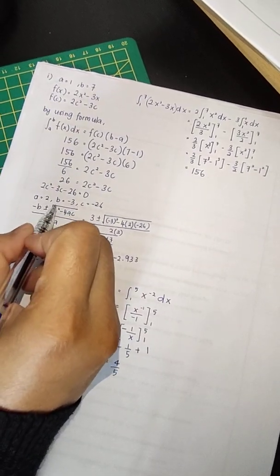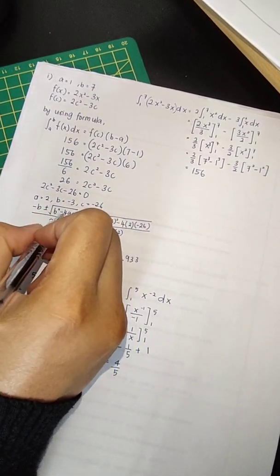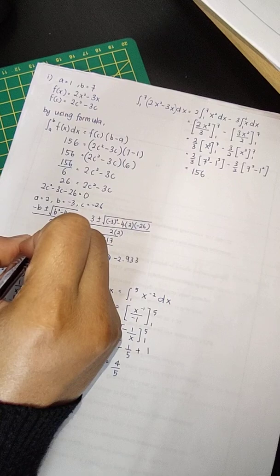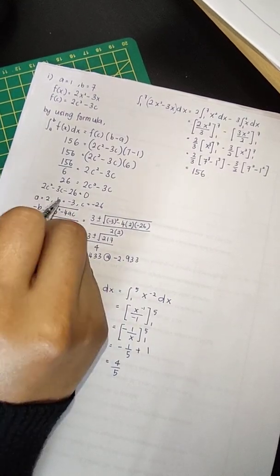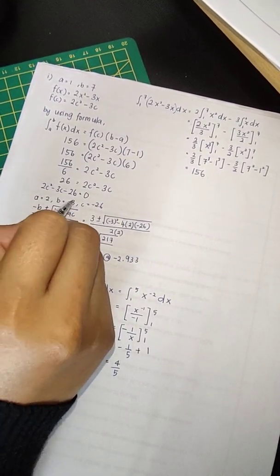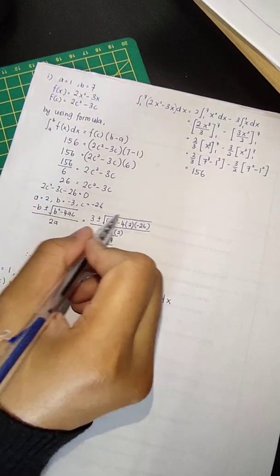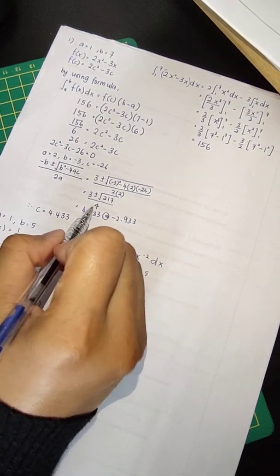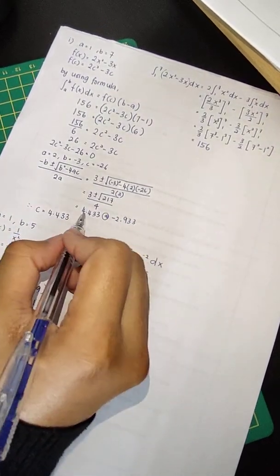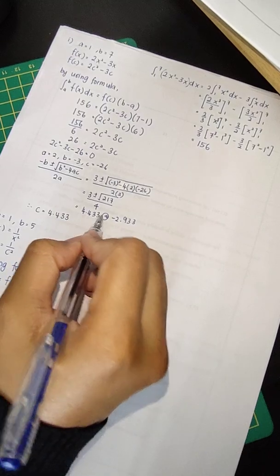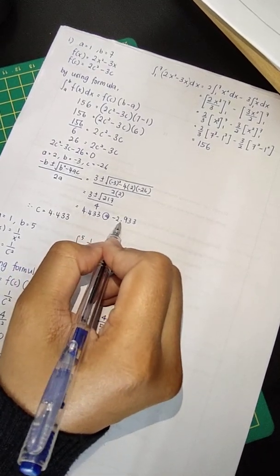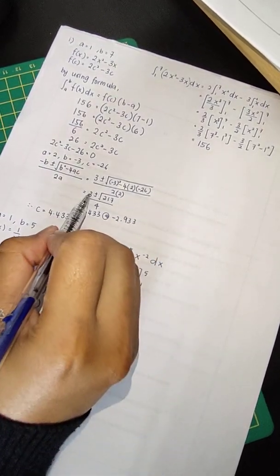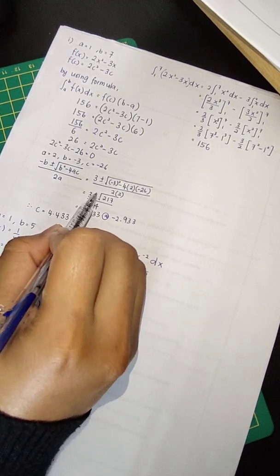Negative b plus minus square root of b squared minus 4ac over 2a. So a adalah 2, b adalah negative 3, c adalah negative 26. So masukkan dalam formula. So awak akan dapat 3 plus minus square root of 217 over 4. So kalau awak guna calculator, awak akan dapat 4.433 ataupun negative 2.933. Okay, sebab awak ada satu 3 plus, satu 3 minus.